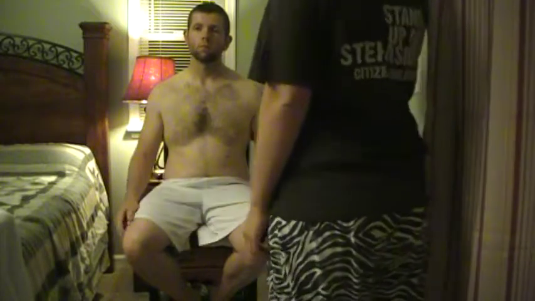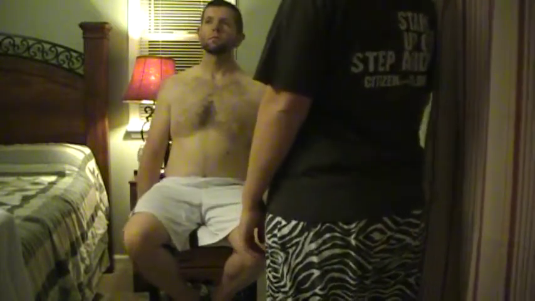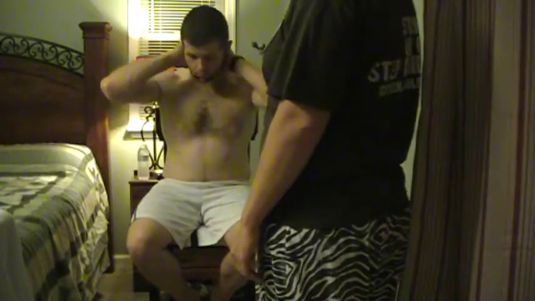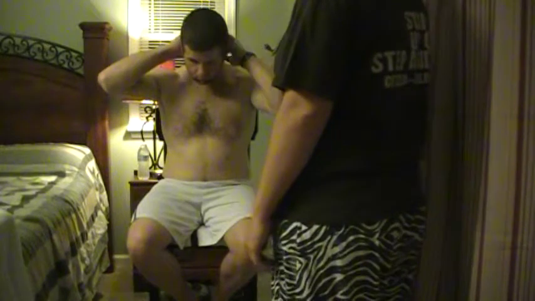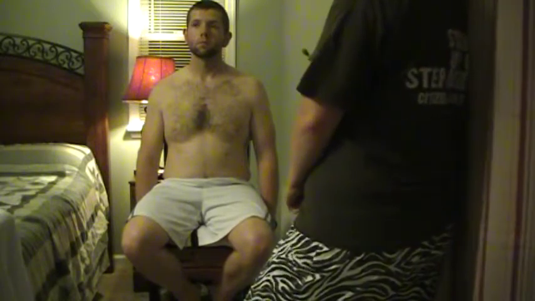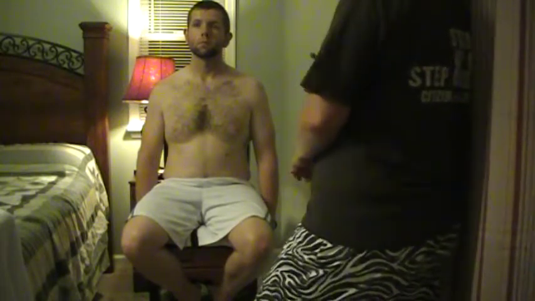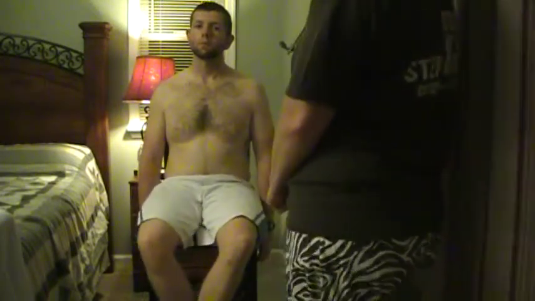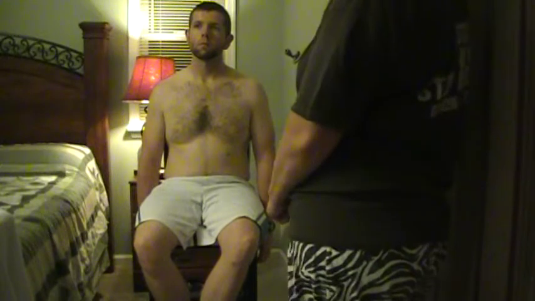So I'm going to have you sit up straight for me with your hands to your side. Okay, now lean forward. Put your hands to your head. And then you can sit up straight. Okay, so the chest is symmetrical. The hair distribution is normal for a male. He has a few keloids and a few macules. There are respirations and pulsations noted.